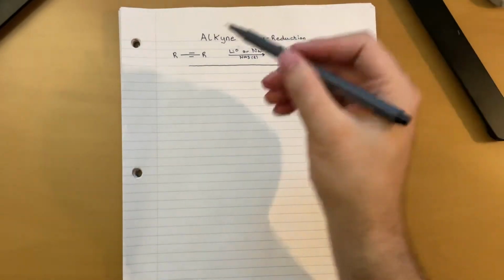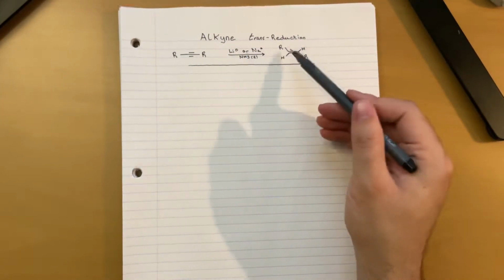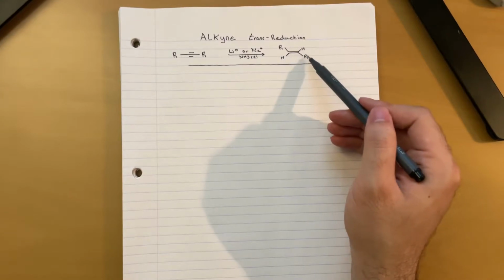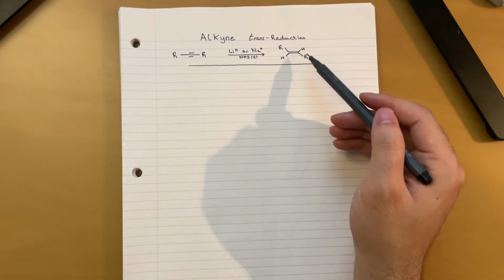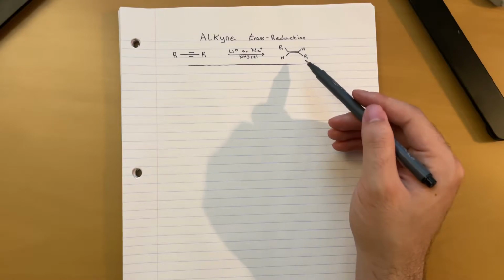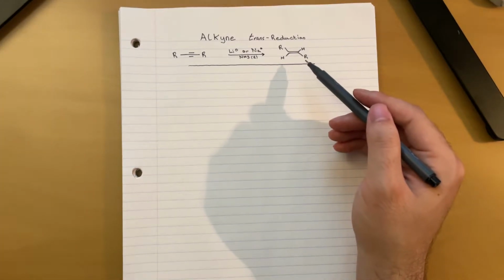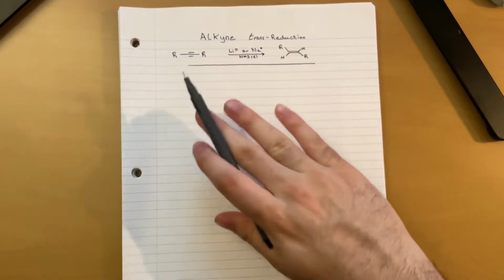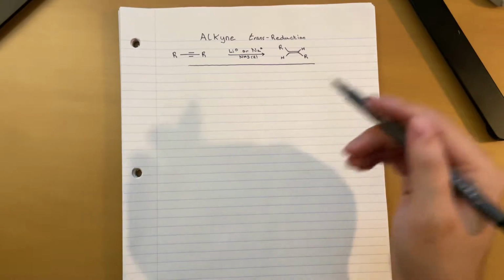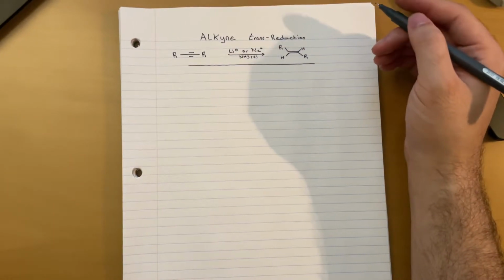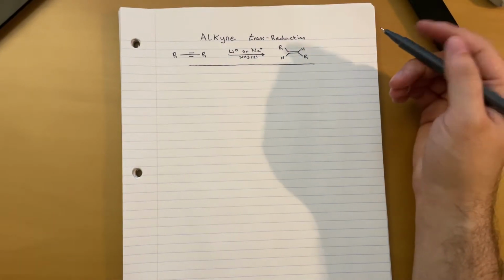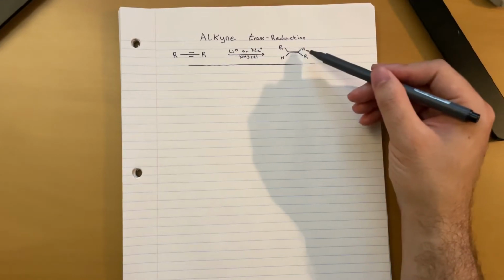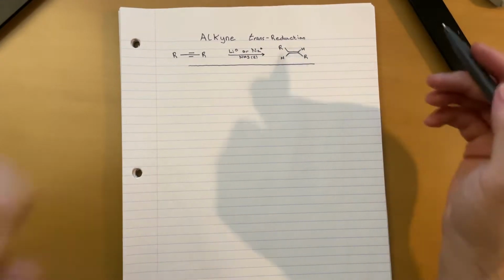Hello everyone. Today we're going to explore the mechanism for alkyne trans reduction. So basically you start with an alkyne and you want to have an alkene with the trans configuration. Usually the reduction occurs with the Lindlar catalyst and you get a cis configuration because it's flat on the surface and cannot go on both sides of the alkene. So today we're going to figure out why the hydrogens are being placed in trans position.